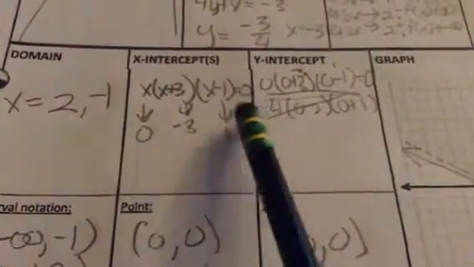Then I went to the x-intercepts, which you just get from the equation up here, and you get the zeros, the x's, and set them equal to 0. And those are the 3 points. X equals 0 right here.